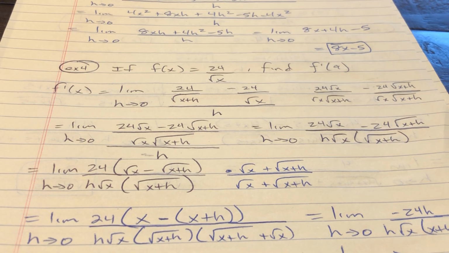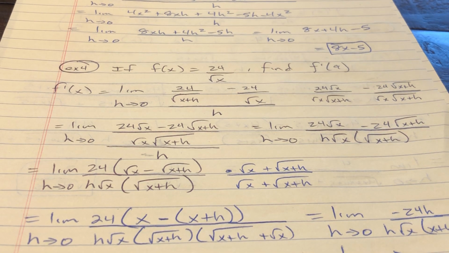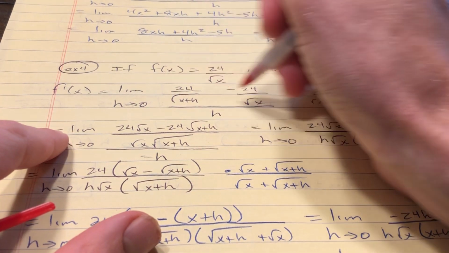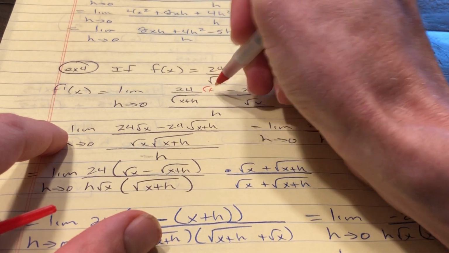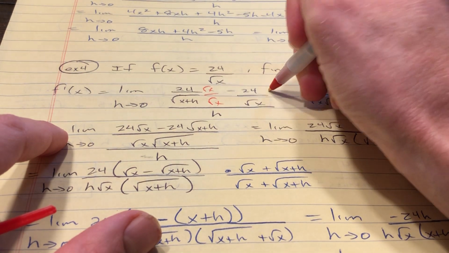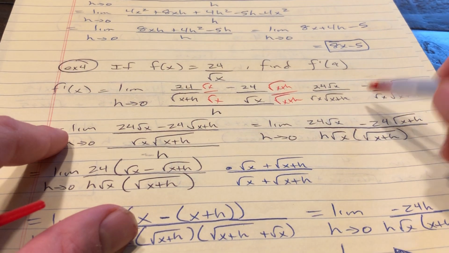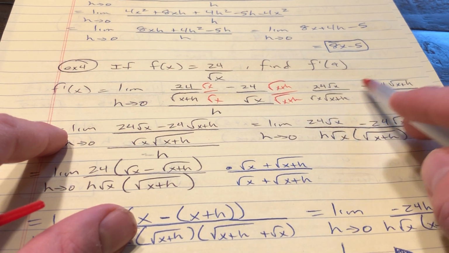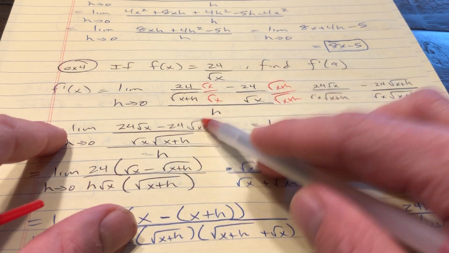So I wanted to combine the two fractions in that true numerator. So I have to give this first fraction a common denominator. Now I can't just simply put a plus h and extend it. I have to give that a root x plus h, root x plus h. And then that's my numerator in the numerator, and that's my denominator.